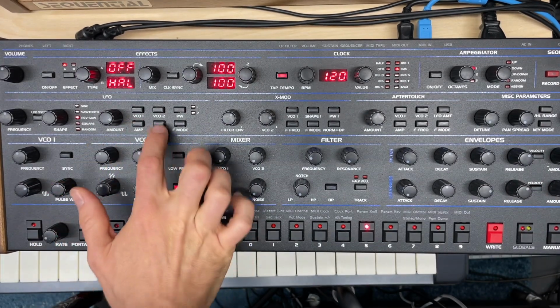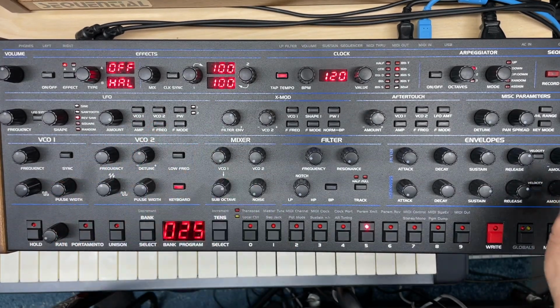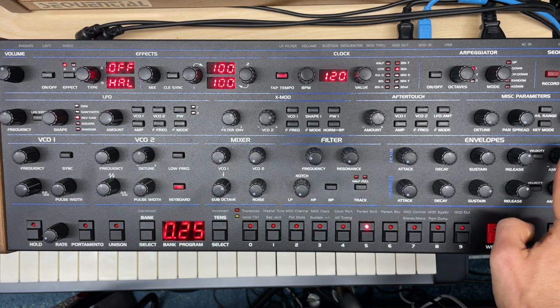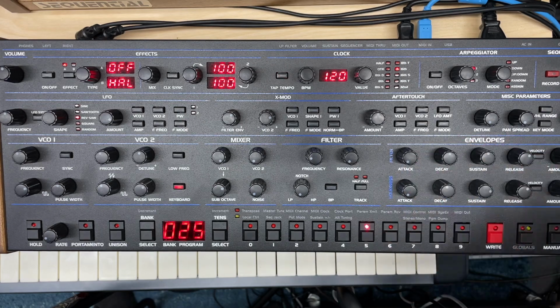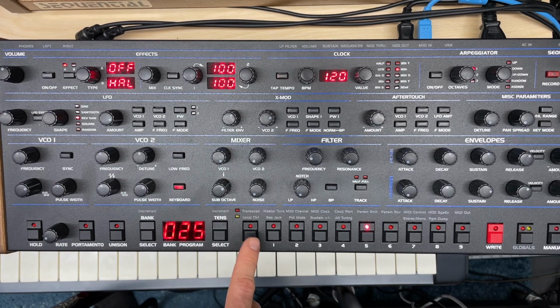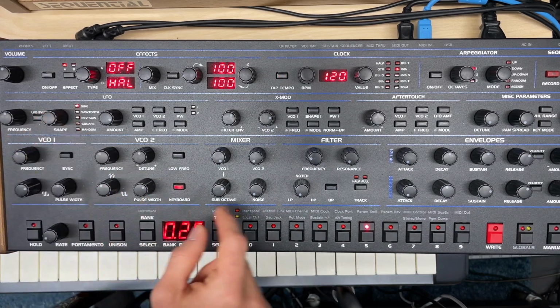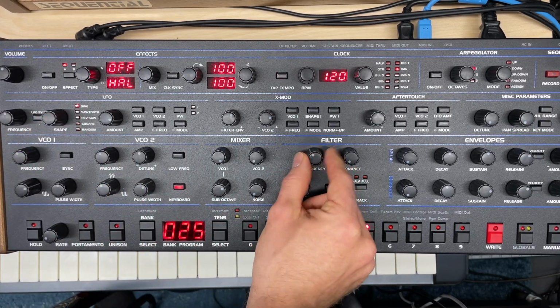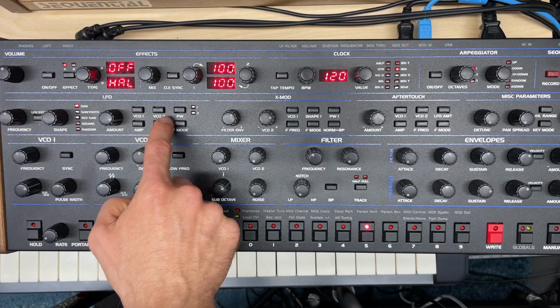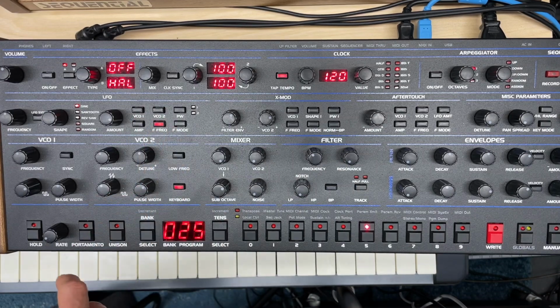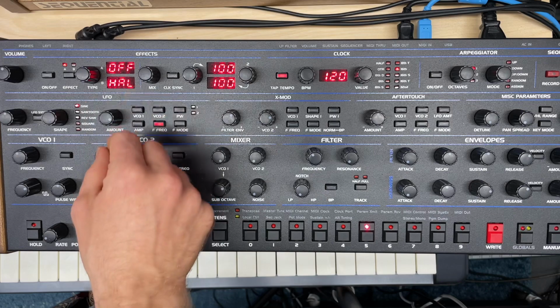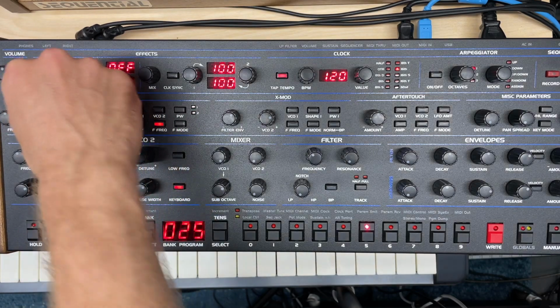Okay, filter frequency, same thing. I'm going to take the envelope down, so the filter envelope is no longer affecting the filter. Okay, so you hear almost nothing. If we assign it to filter frequency, and there we've got some early 2000s dubstep. We can even do it with squares.